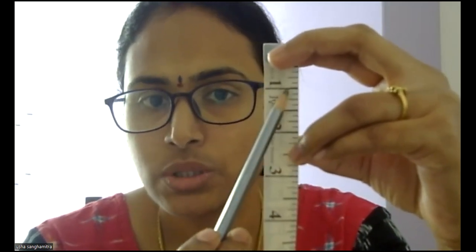Okay. So these measurements we will be using once we do the pattern, like 1 inch, 1/4, 3/4, half inch, 1/8. So these terms should become familiar. So now I'll explain how to take the body measurements.